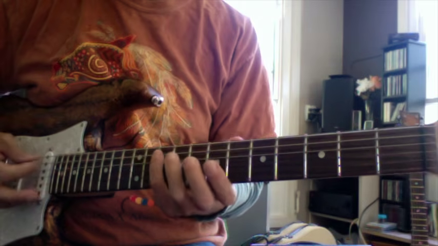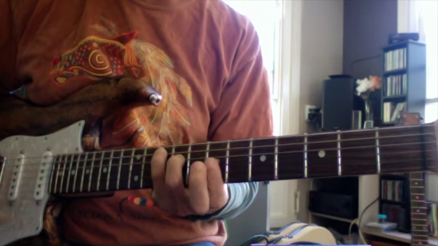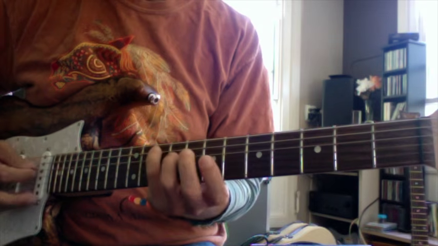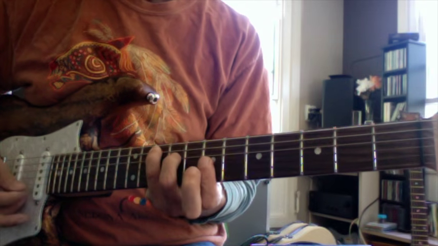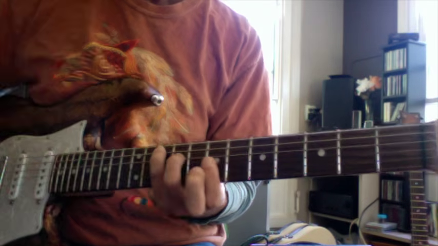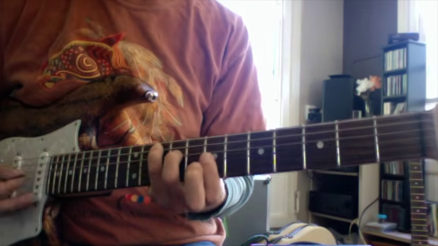Next one in the next position. It's actually identical to this. They go up in order. 1, 3, 5, 7. Why does it look different? Because we have that tuning thing on the second string. That happens with chords as well as scales.